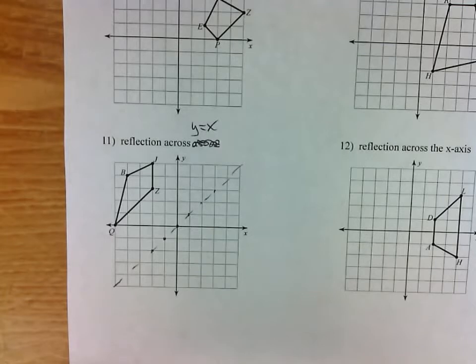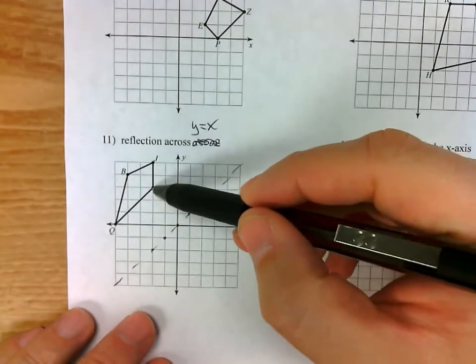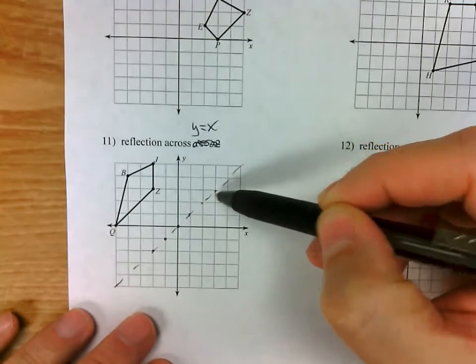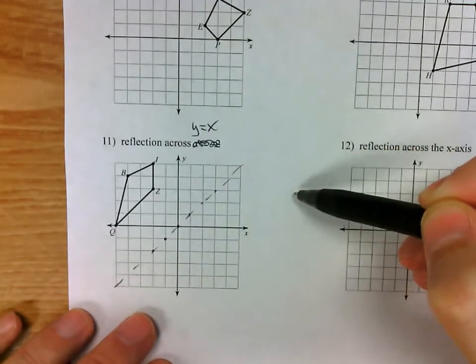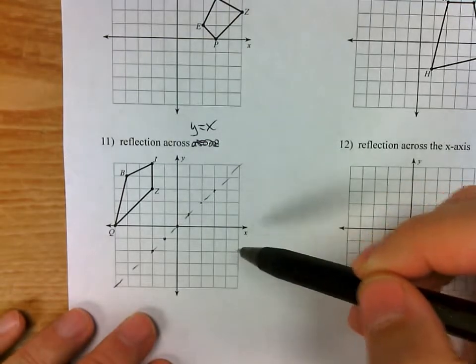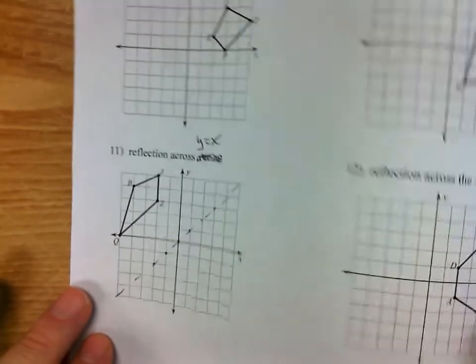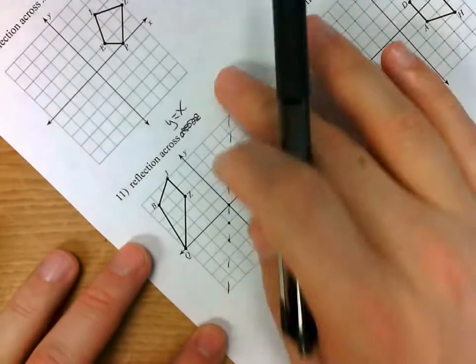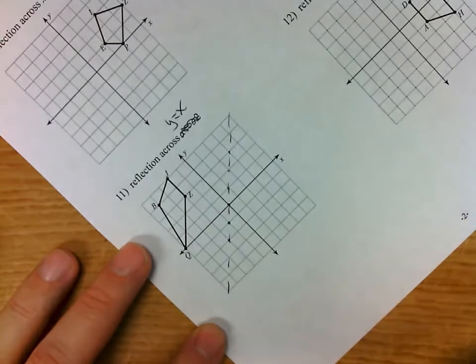Here's where this one becomes tricky. You can't count Z as being 1, 2, 3, 4, 5 units away from the line and then try to reflect it 5 over. Because remember, reflections happen perpendicularly across the line that you're reflecting across. So what you're going to want to do is turn your paper diagonally so that you can see the line straight up and down, and it's easier to visualize moving it across.